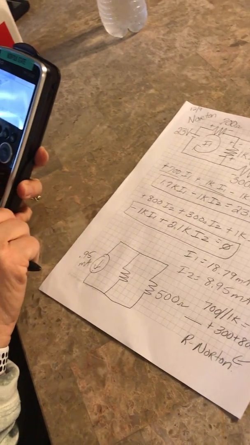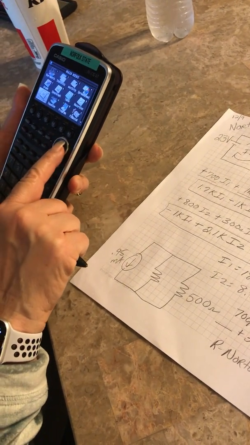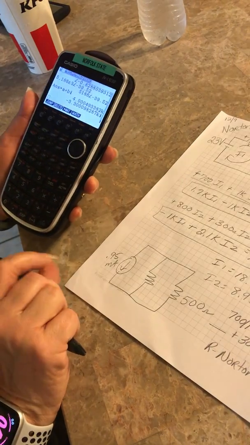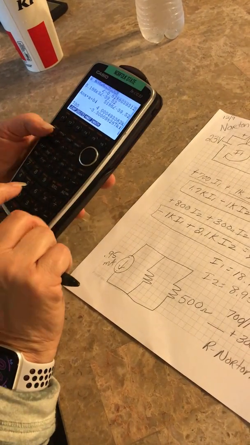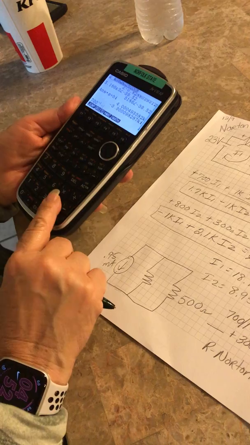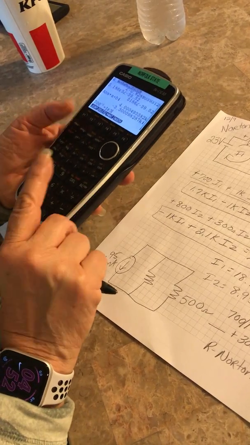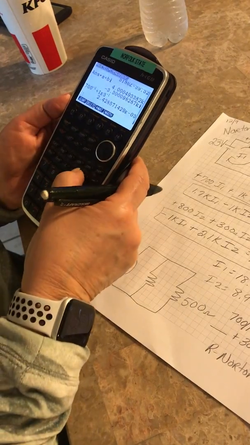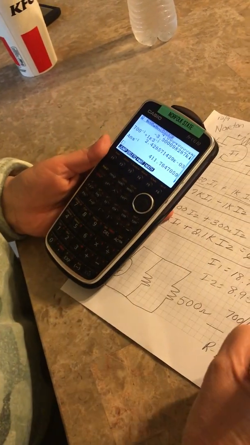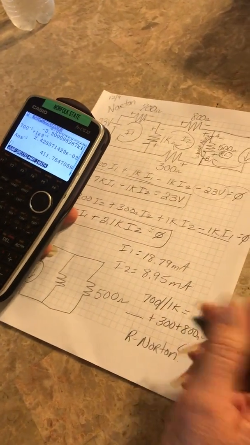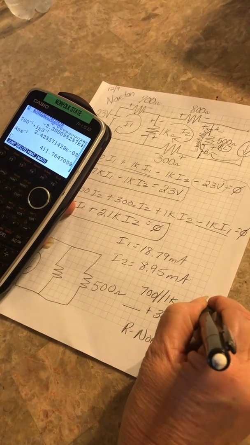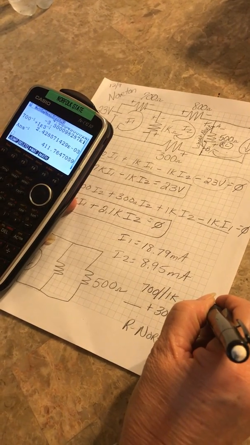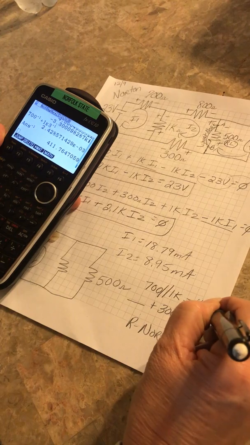Okay, let me exit and go to the other part of the calculator. We have 700 in parallel with 1K. Shift reciprocal equals, shift reciprocal one more time, 412 ohms.